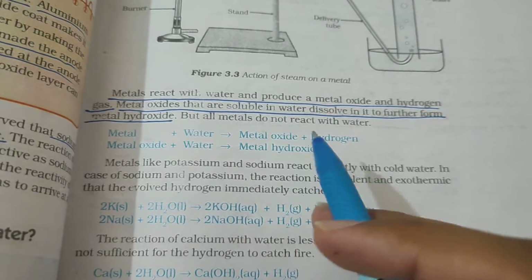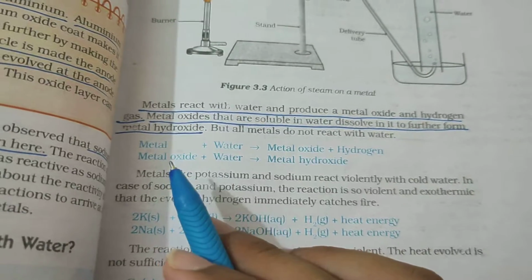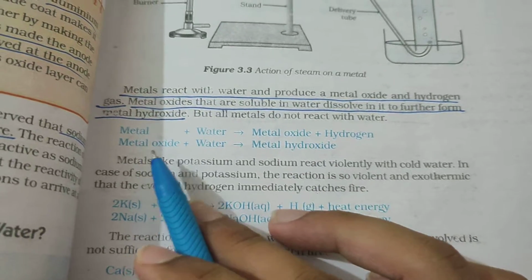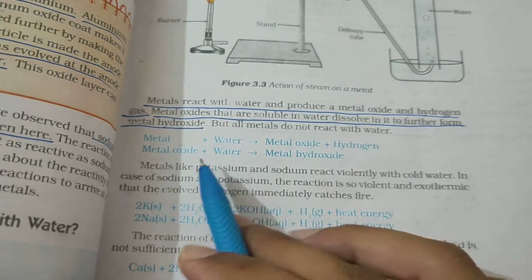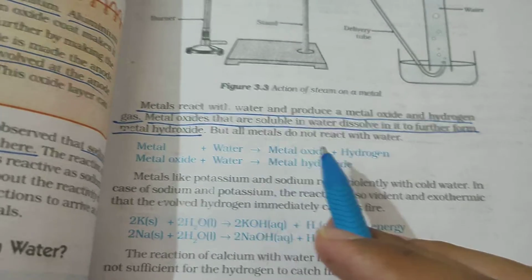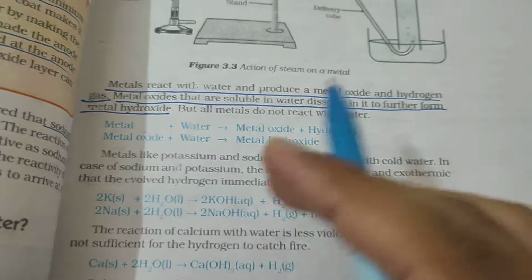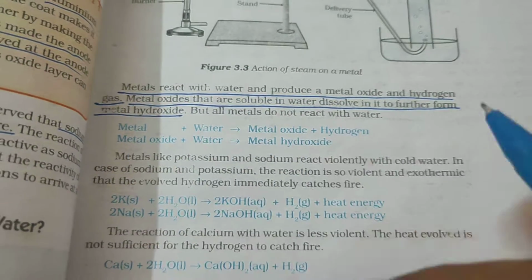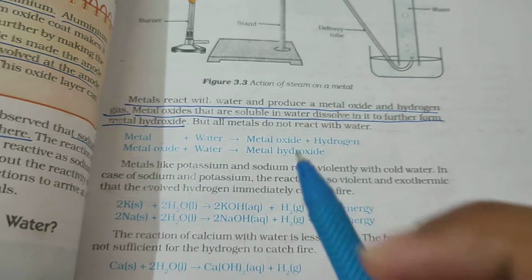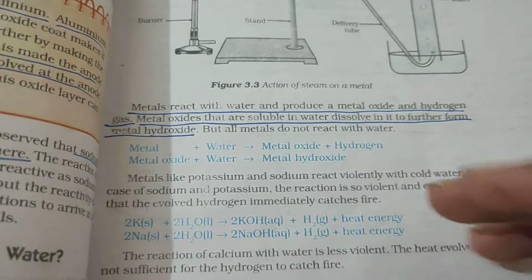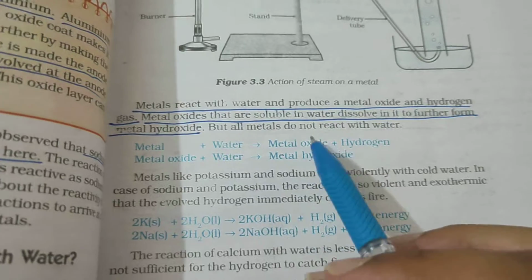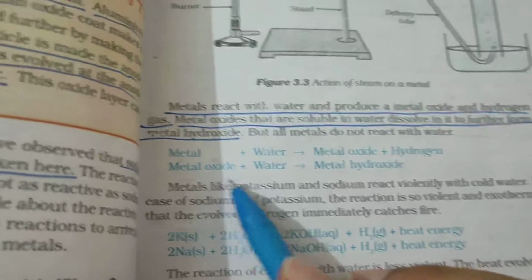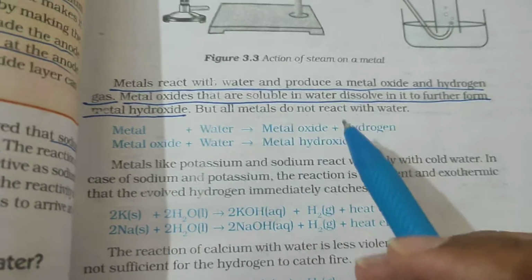Metal plus water is equal to metal oxide plus hydrogen, and metal oxide plus water is equal to metal hydroxide, right? Because metal oxide already contains water, as we can see that metal plus water gives metal oxide and hydrogen. Hydrogen is left out, and the oxygen from the water is taken by the metal. Hydrogen molecules are left out, and the oxygen in water reacts with metals to produce metal oxide. When metal oxide reacts with water, it produces metal hydroxide.